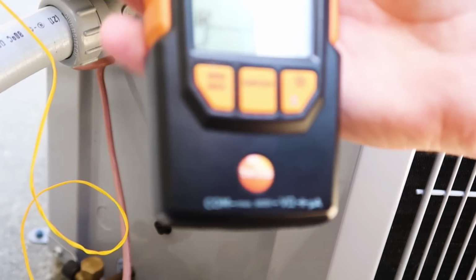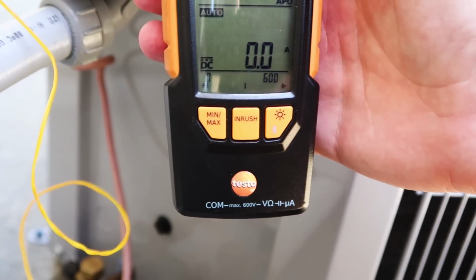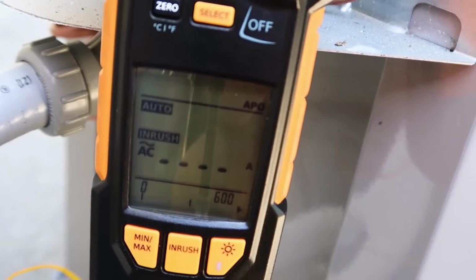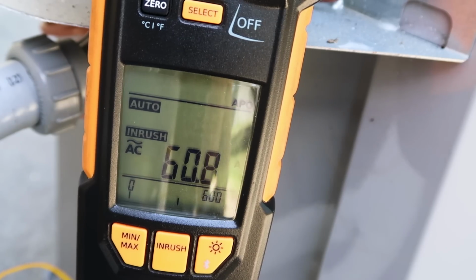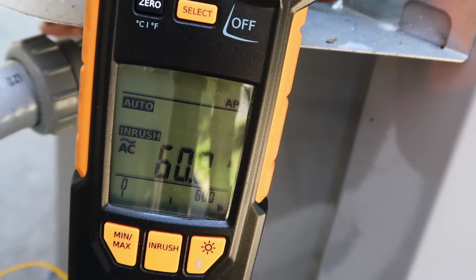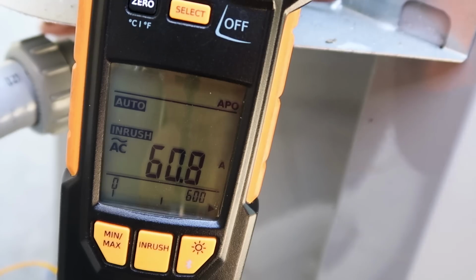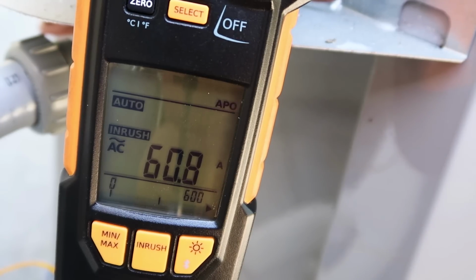All right, now we're going to try it again on the common of the compressor. Actually, let's do it on run, because what I want to show you is that it's run that sees that inrush, not start. Okay, let's hit inrush. So this is on the run winding of the compressor. Here we go. All right, so there we had an inrush of 60. We saw no inrush on start at all, didn't even log it.